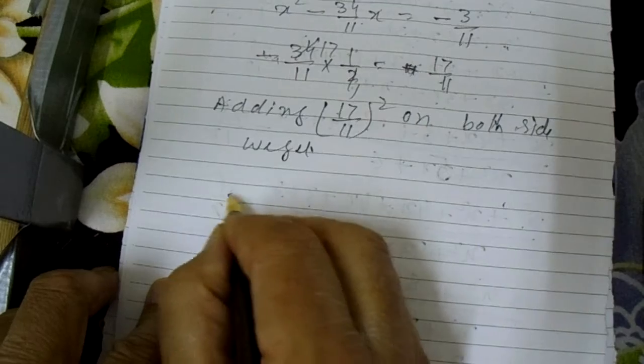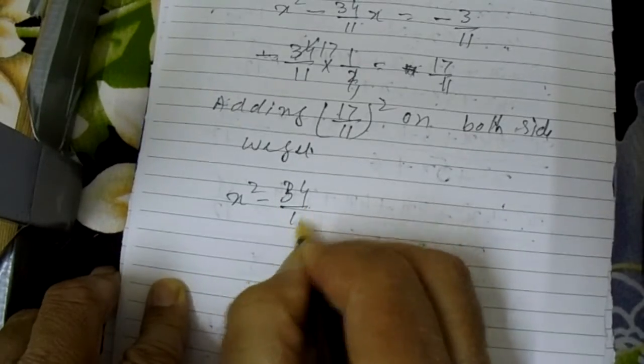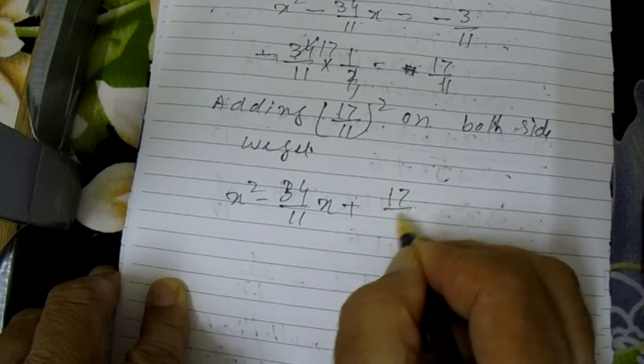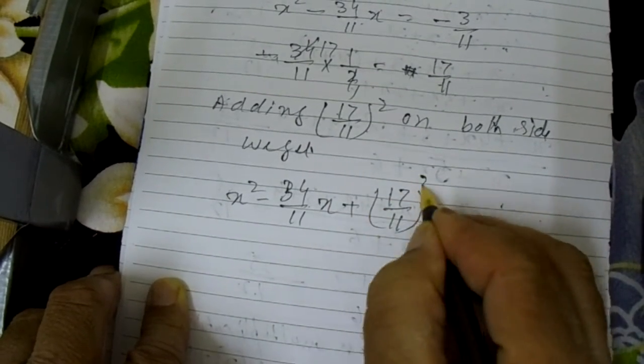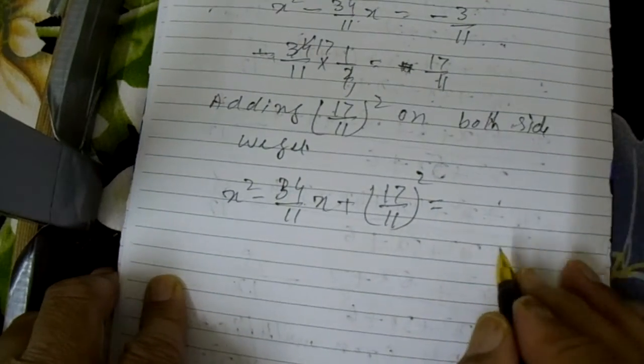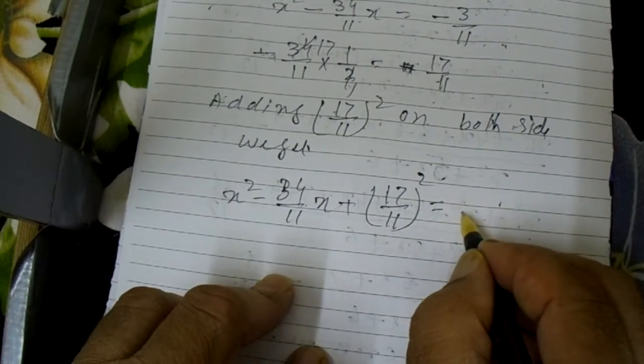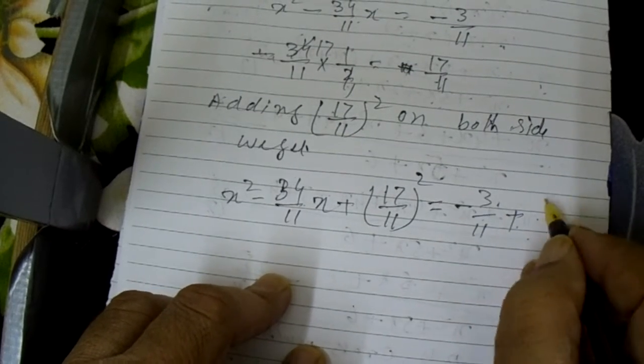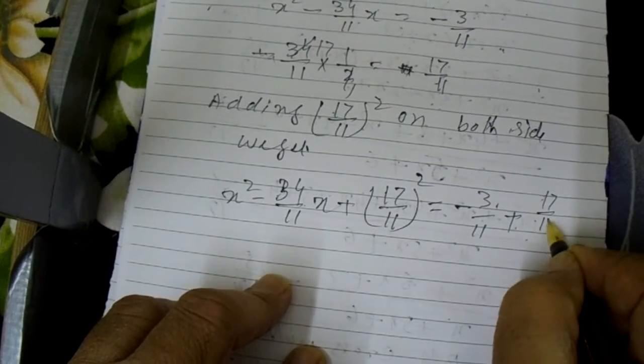Now we write x square minus 34 over 11 x plus 17 over 11 whole square is equal to, on the other side, minus 3 over 11 plus 17 over 11 whole square.